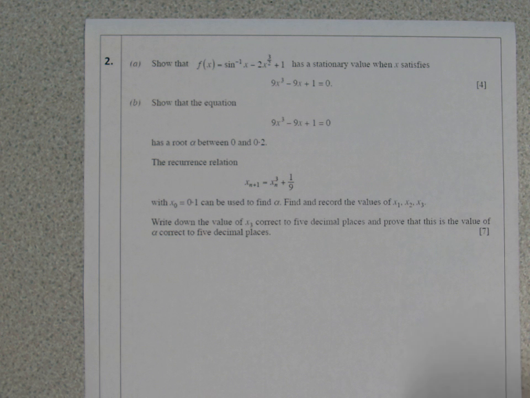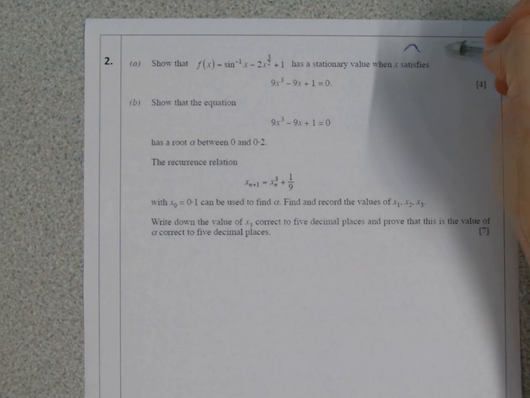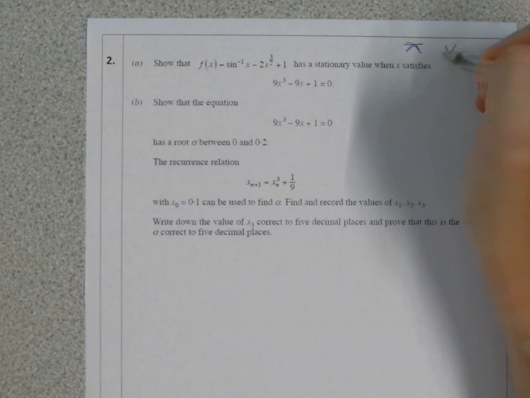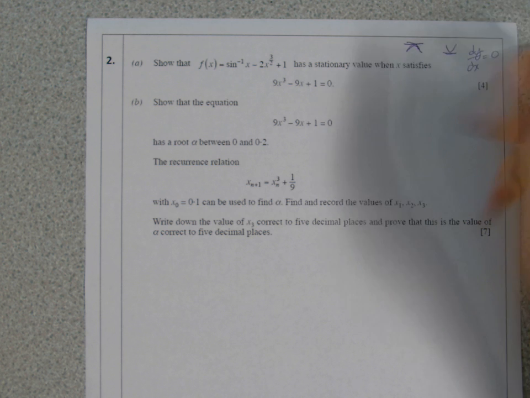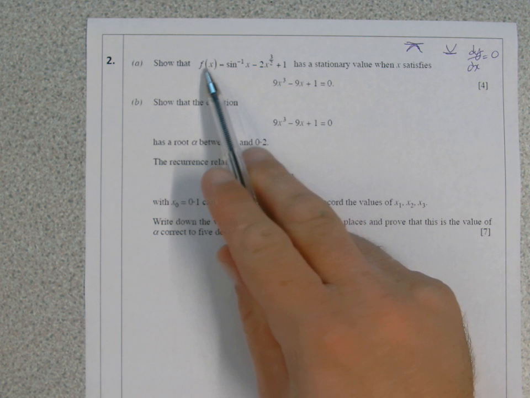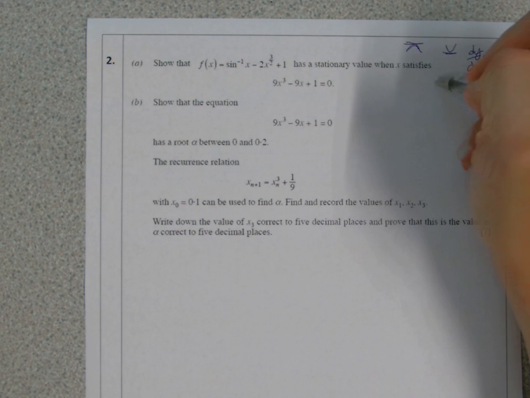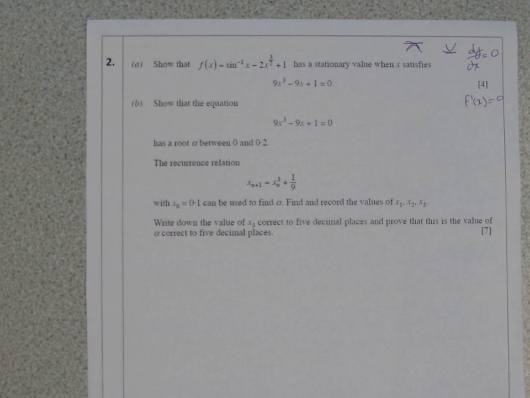So of course, if you remember, stationary values is where we have a maximum or a minimum. And at a maximum or a minimum, of course, you've got dy/dx equals 0. Yeah, dy/dx equals 0 at a stationary point. Now of course, different terminology here. If they give the function in terms of f of x, then we would say f dash of x for dy/dx. So in addition to dy/dx equals 0, we could also say f dash of x equals 0, which is what we're going to use in this case here.